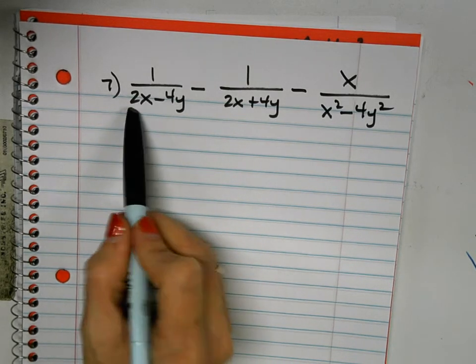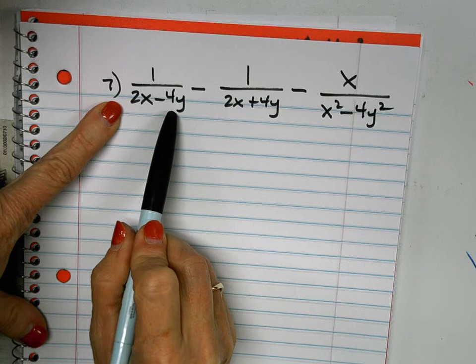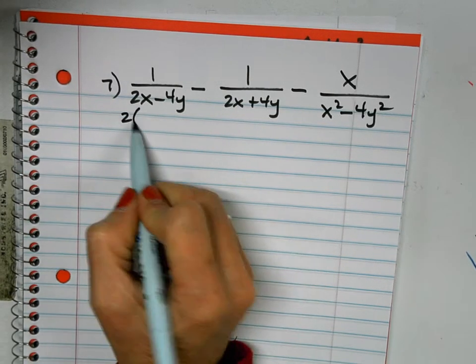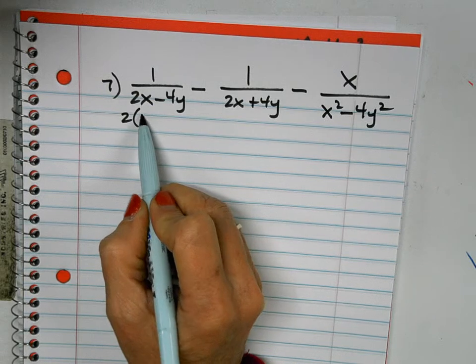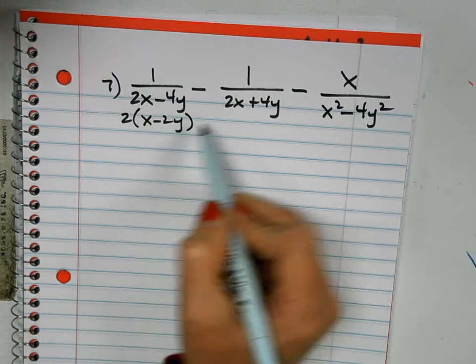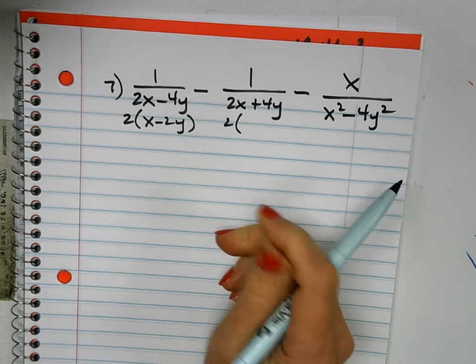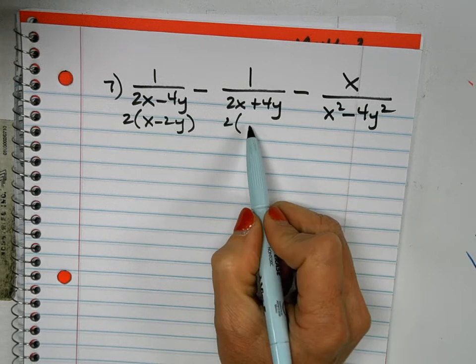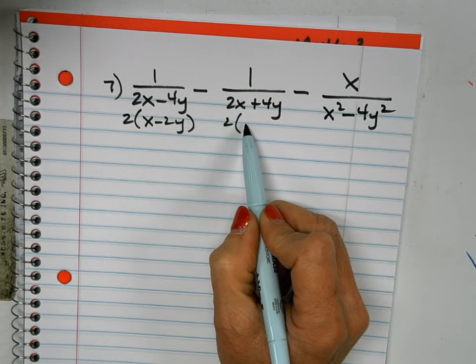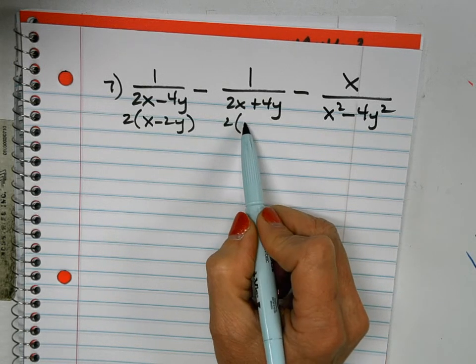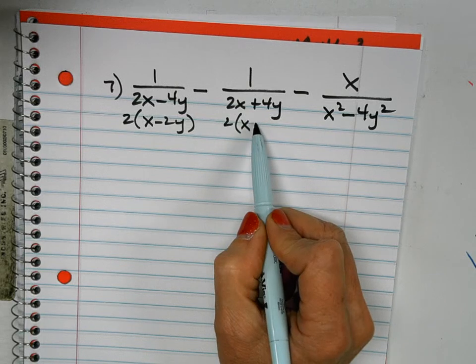How would you factor this one? Pull out a 2. Celeste, what would you have left if you pulled out a 2? Okay, and if I did the same thing here, Ashlyn, what would I have left? x plus 2y.